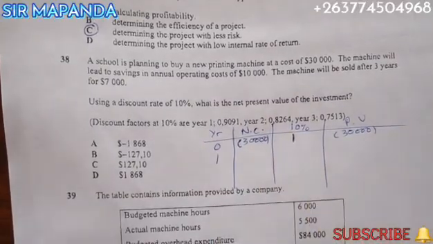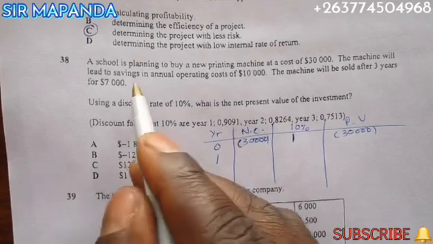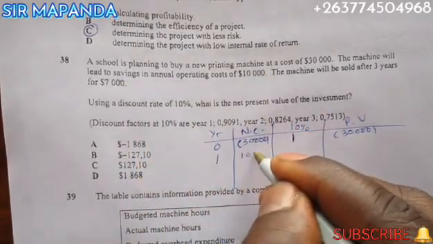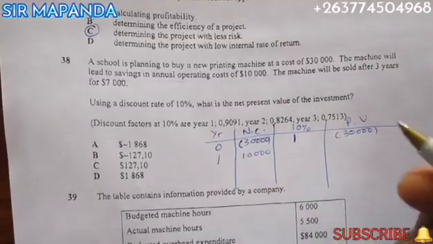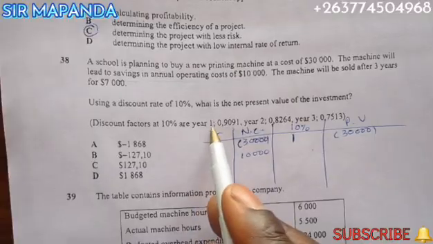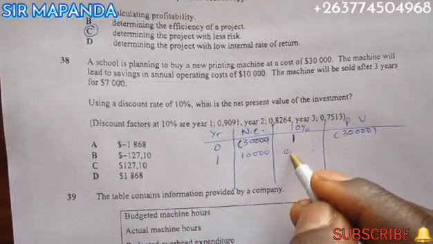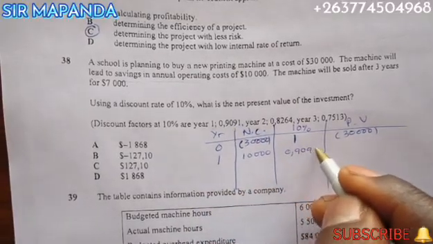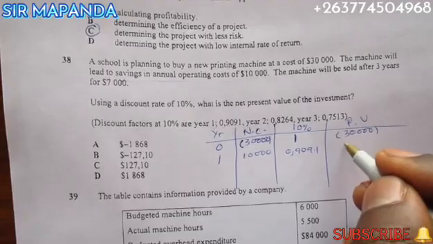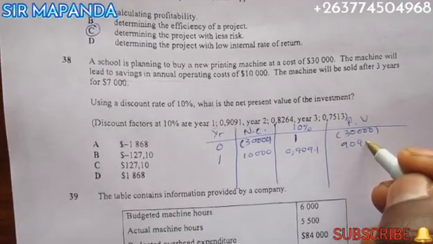Then we are anticipating a savings in annual operating costs of 10,000. You put 10,000 here. Then what is the discounting factor for year 1? It is given here, 0.9091. So I'm going to multiply this by 10,000. 0.9091 times 10,000, you get 9091.